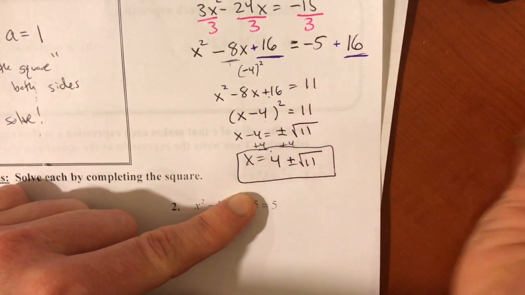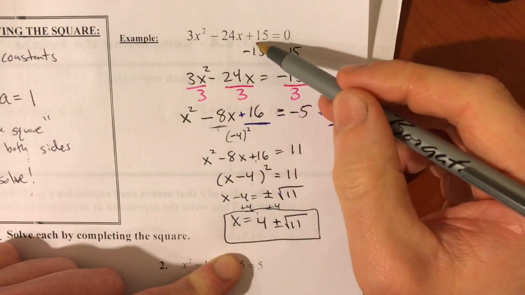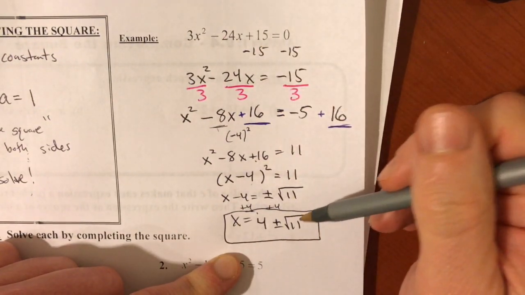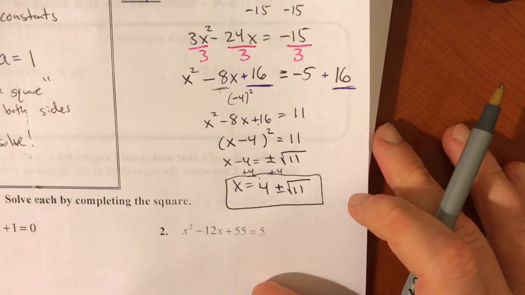And you see we have a radical left over. That's an irrational answer. That's because it didn't factor. Whenever it doesn't factor, you're going to get radicals or decimals. And that's exactly what I would get from the quadratic formula.